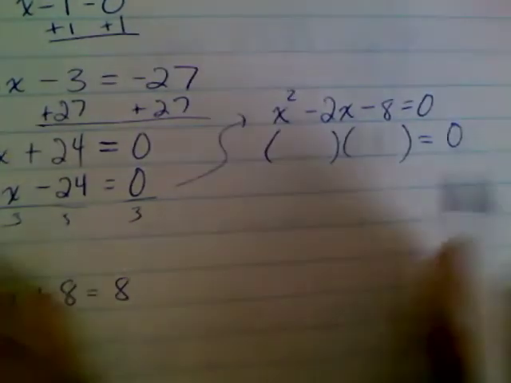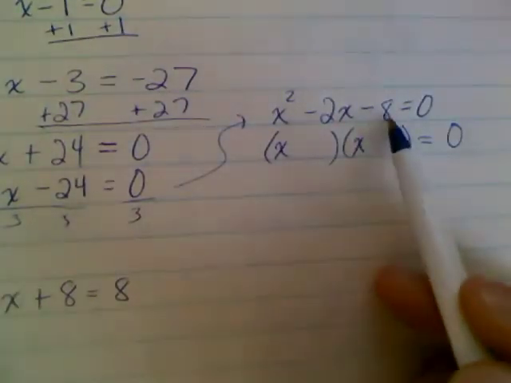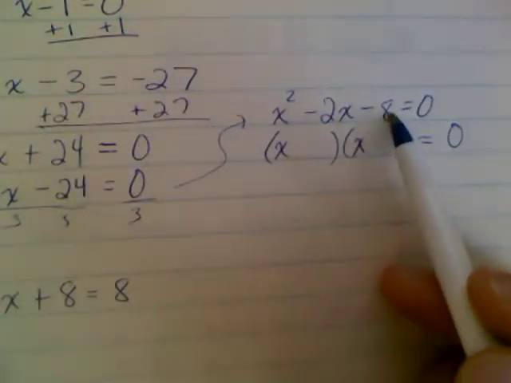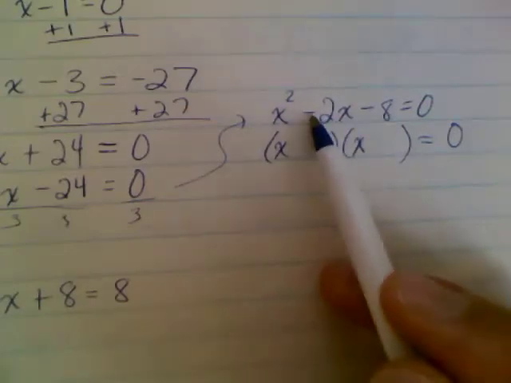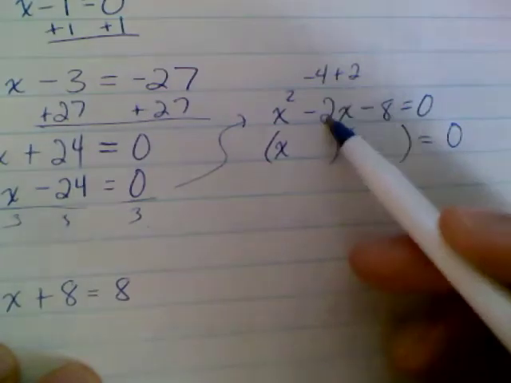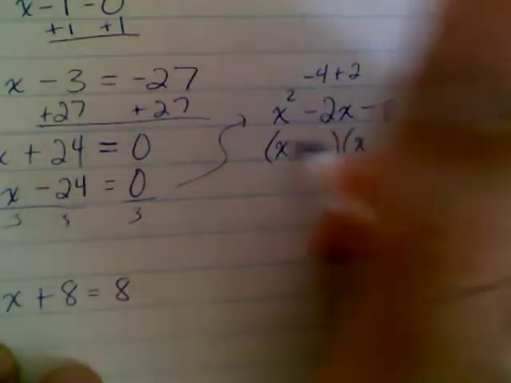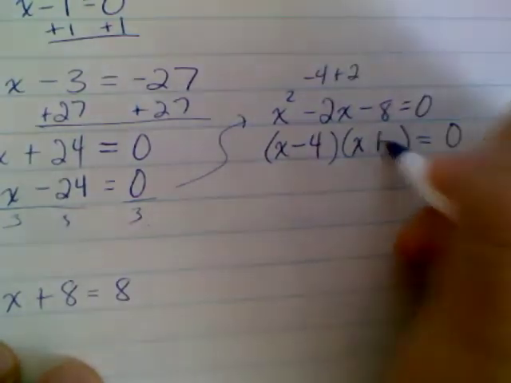Most of the time, people are automatically there. You're very quick with it. Let's see. Negative 4 and positive 2. So see, negative 4 plus 2 is going to be this guy right here. Okay? So negative 4 and positive 2.